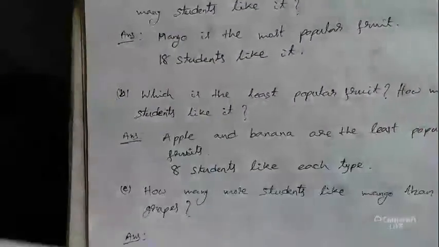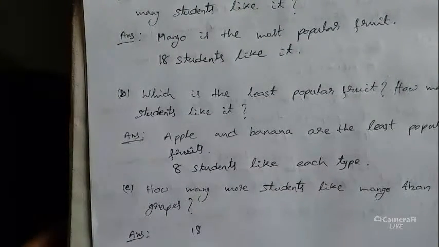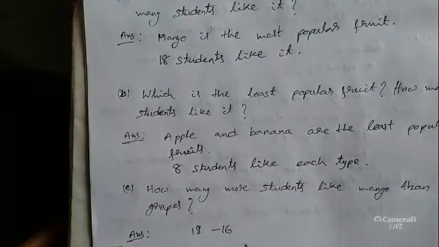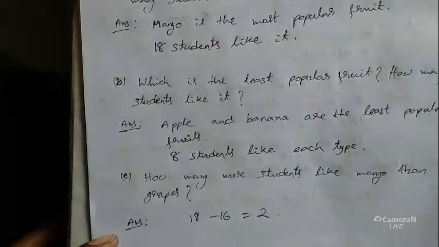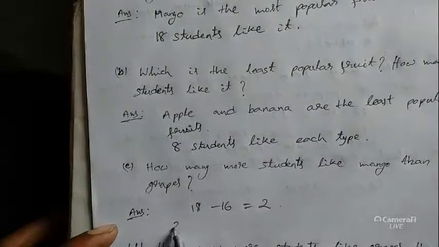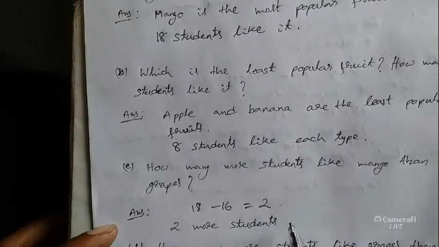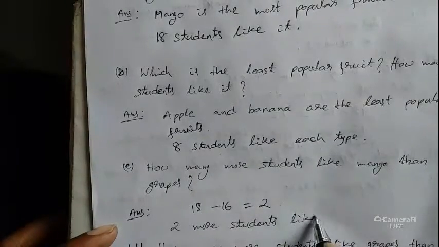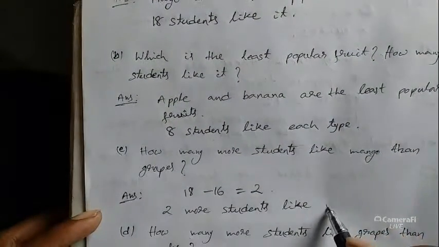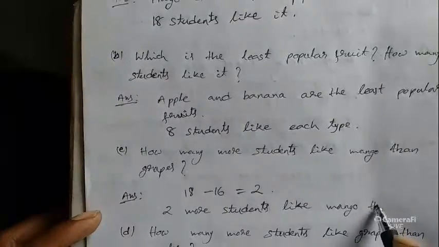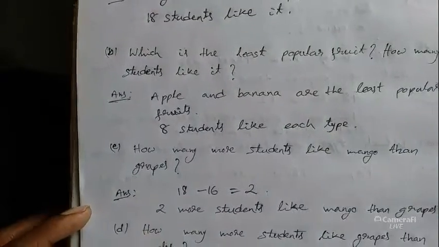So we can find how many more students like it. 18 students like mango and 16 students like grapes. So 18 minus 16 is 2. So you will write 2 more students like mango than grapes. Okay.